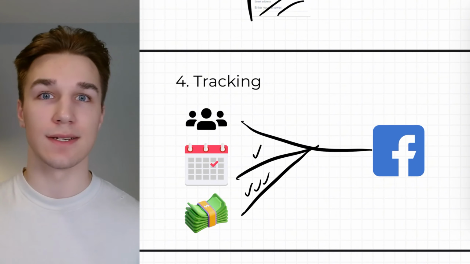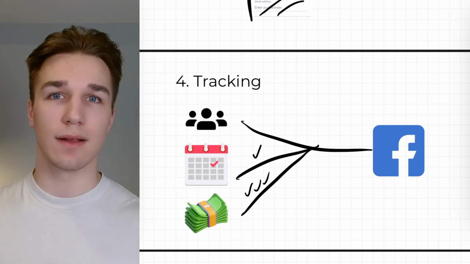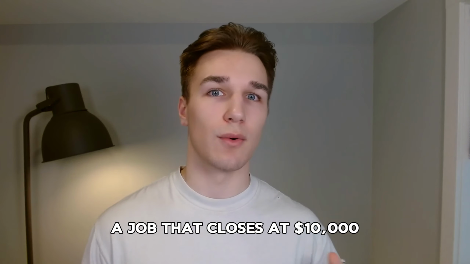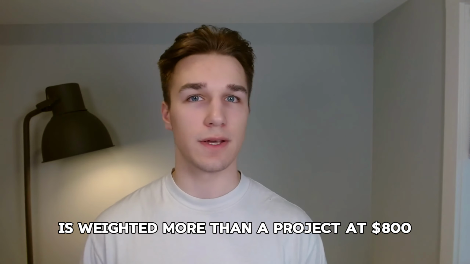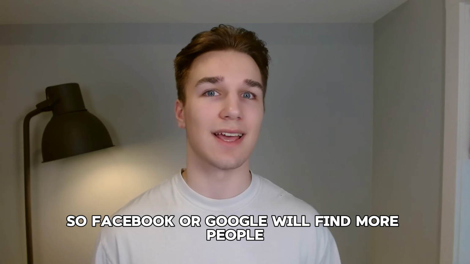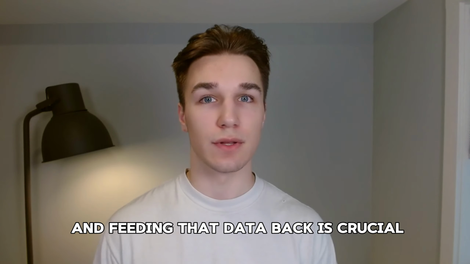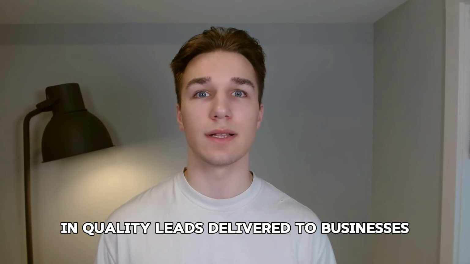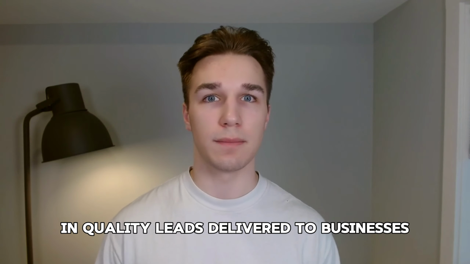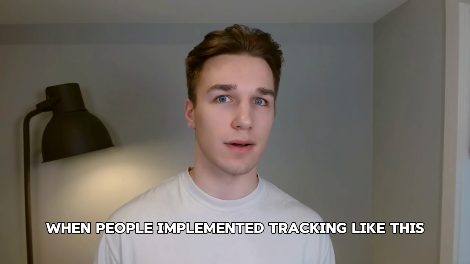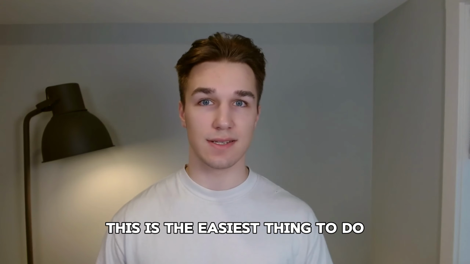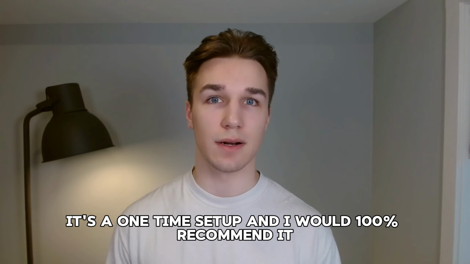And with an experienced advertiser, they can set it up to where each is weighted more and more. So for example, a job that closes at $10,000 is weighted more than a project at $800. So Facebook or Google will find more people like the $10,000 projects. And feeding that data back is crucial. So there was actually a study done by Meta that saw a 44% increase in quality leads delivered to businesses when people implemented tracking like this over a 30-day period. So if you're wondering, hey, what is the easiest thing to do? This is the easiest thing to do. It's a one-time setup, and I would 100% recommend it.